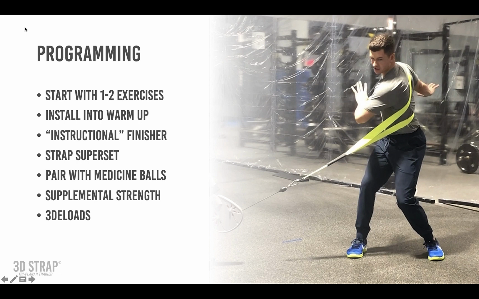Next bullet point, and I mentioned this before, is to pair 3D strap exercises with medicine ball throws. I think a lot of them mix or pair nicely with rotational type medicine ball throws, whether you're working on hip extension, like during a hinge or a strap RDL, and because you want more hip powered medicine ball throws, or if you're working on trunk and pelvic dissociation.